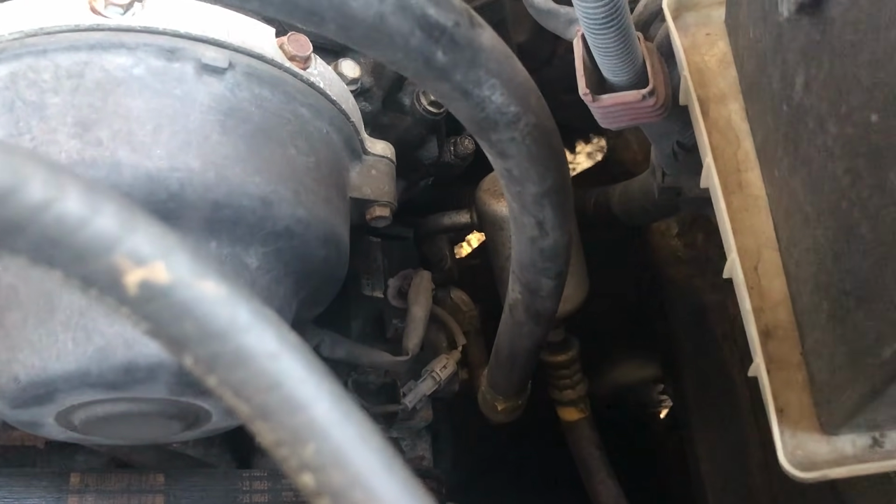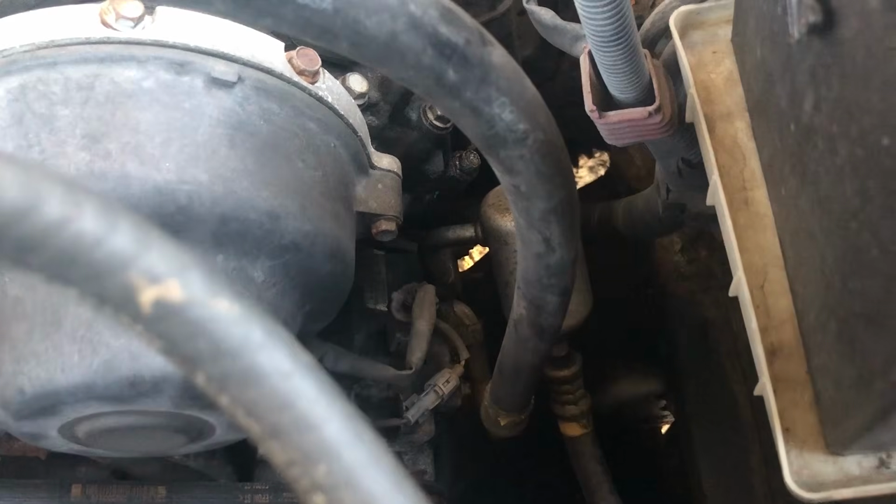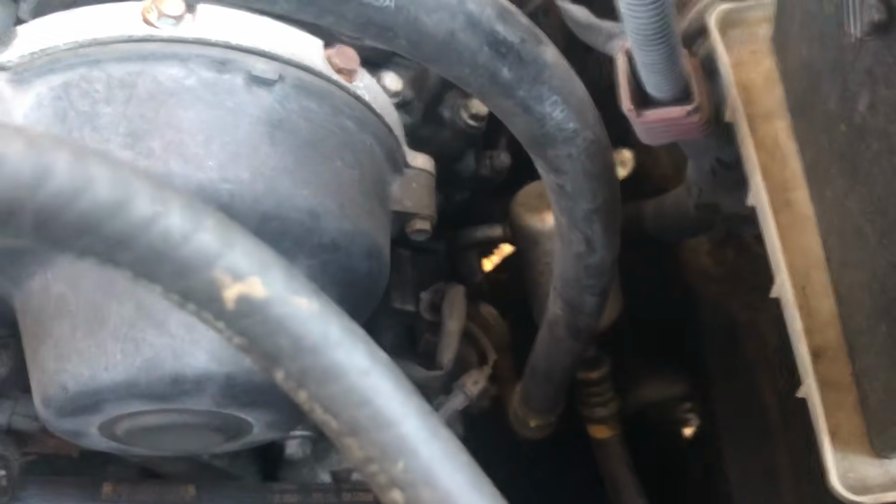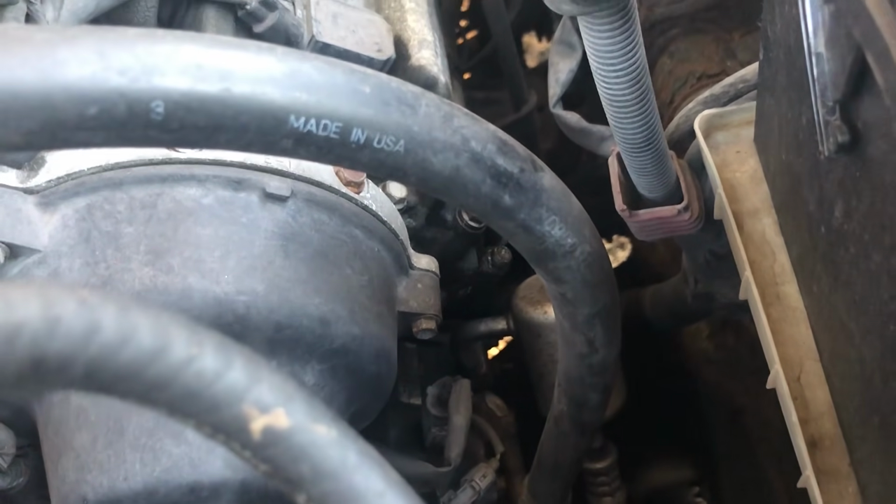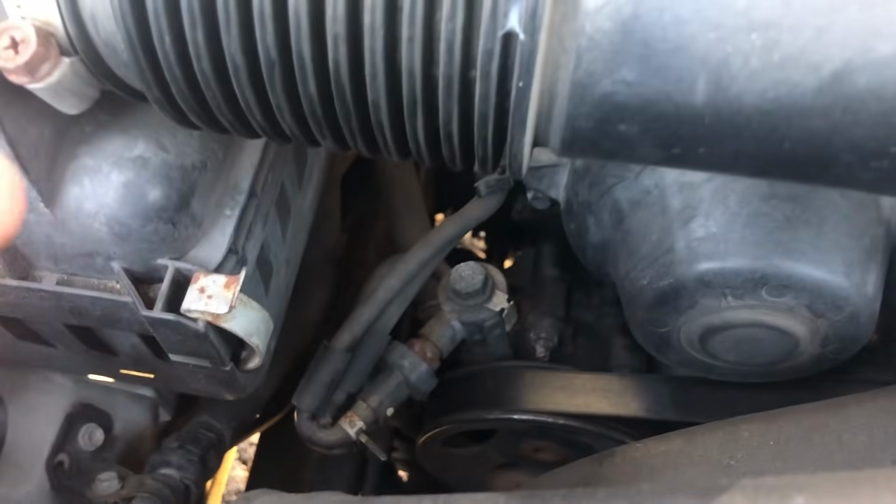How do you identify that? Usually it has a wiring connection for the clutch and two hoses. You'll also see the hoses, in most cases, for the power steering. And how do you distinguish that?